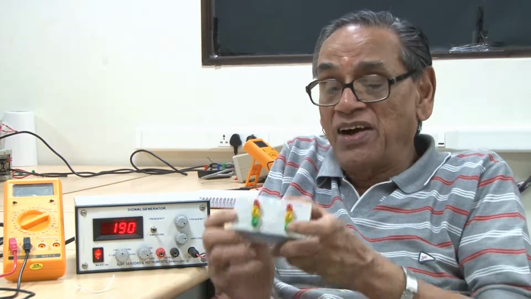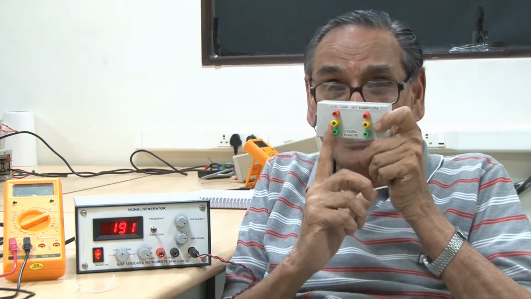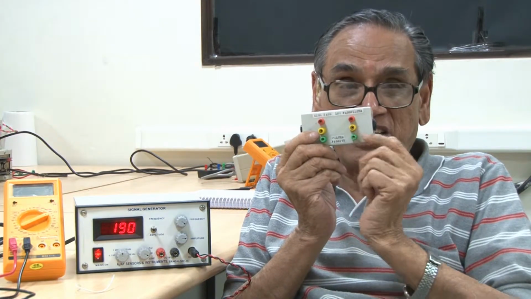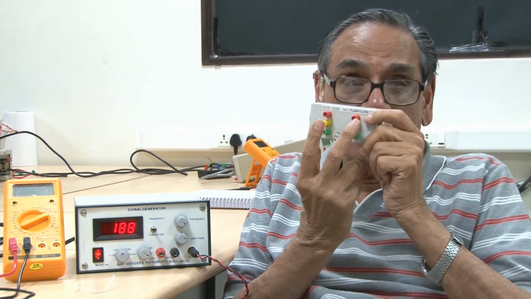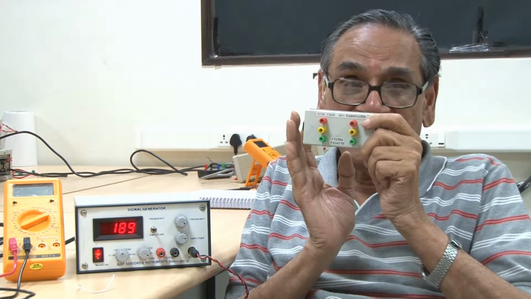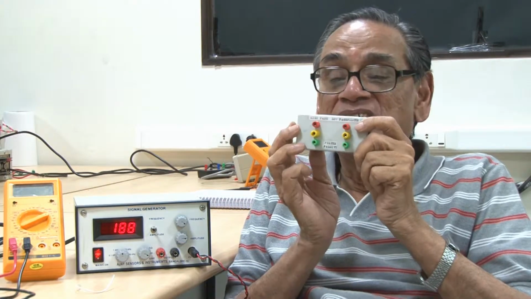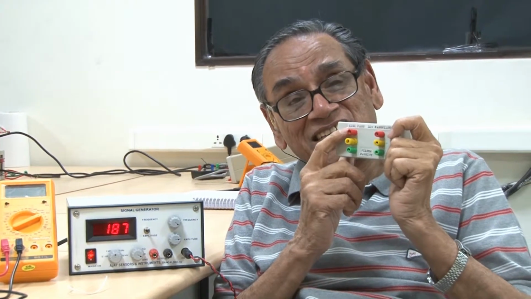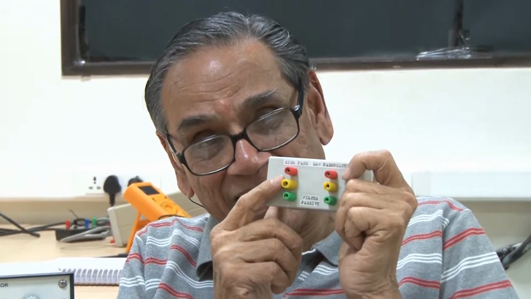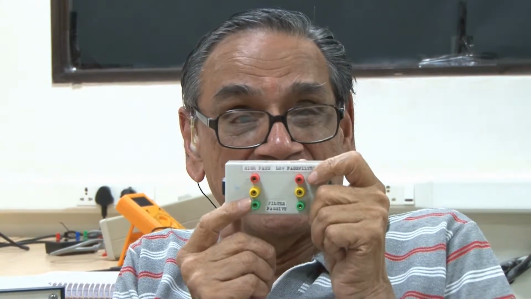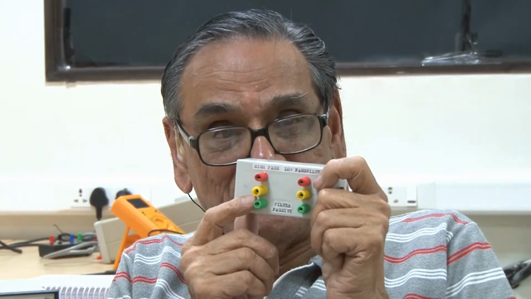Here I have a box in which I have a low pass filter on the right side. I have a high pass filter on the left side, and by connecting the two I can realize a bandpass filter. So all three filters can be realized here. In the low pass filter I have connected a resistance between the red and green terminals and a capacitance between the green and yellow terminals.